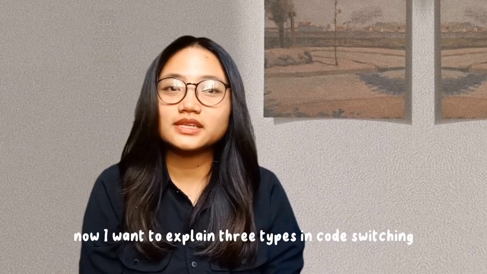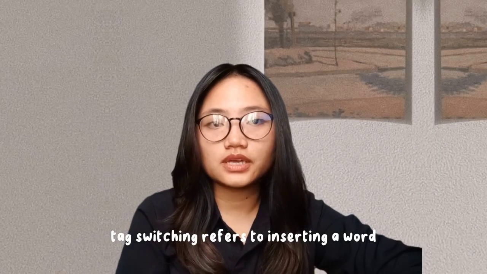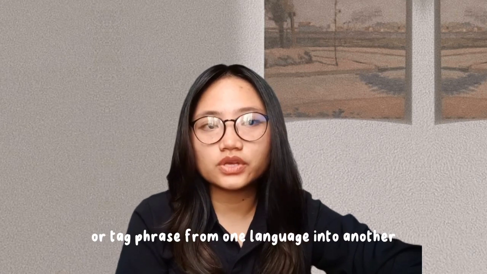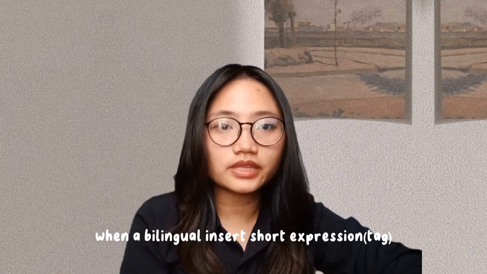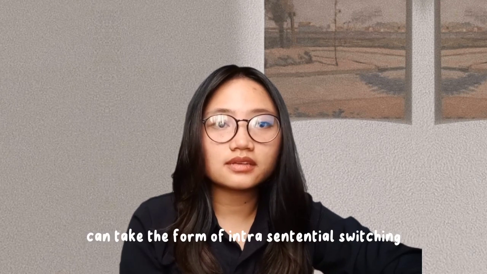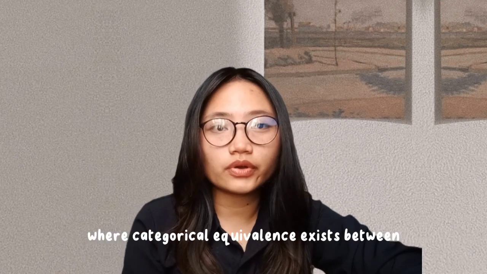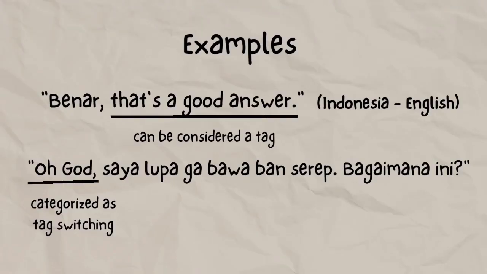Now, I want to explain three types of code switching one by one, with an example for each type. Tag switching refers to inserting a word or tag phrase from one language into another. A tag code switching happens when a bilingual inserts a short expression or tag from a different language at the end of an utterance. Sometimes, tag switching can take the form of intersentential switching where categorical equivalence exists between the two languages involved. The example of tag switching.